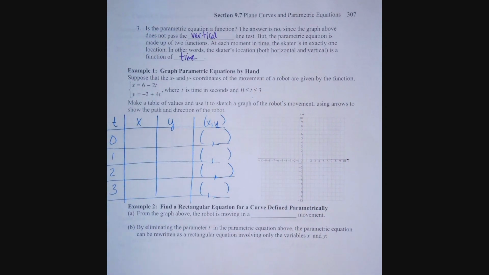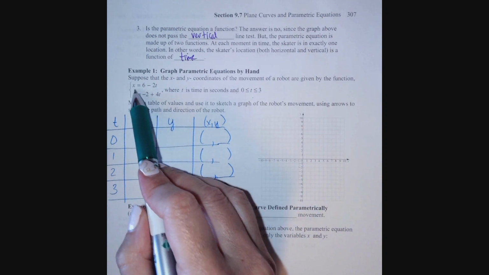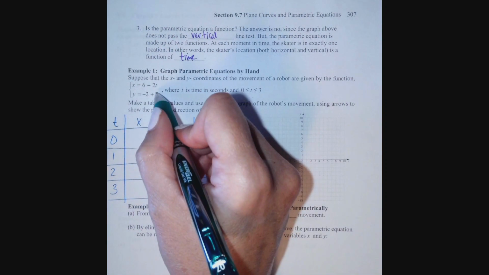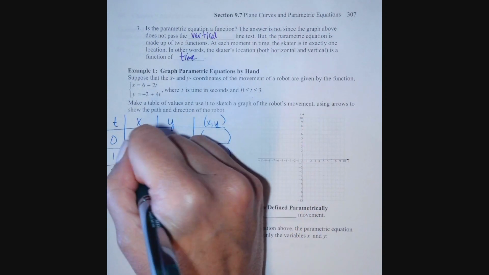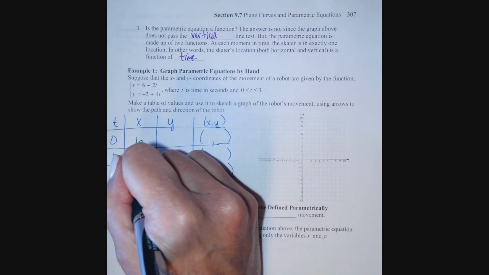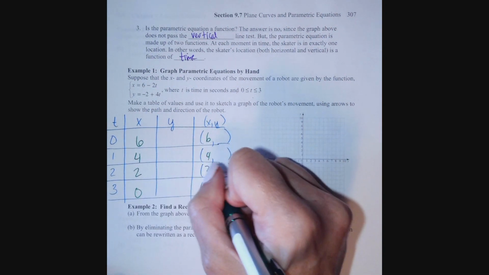Okay, so for our first coordinate in our ordered pairs, we're using x, 6 minus 2t. So when t is 0, that would just give me 6. Where t is 1, I have 4. Where t is 2, I have 2. And where t is 3, I have 0. That was simple enough, right?